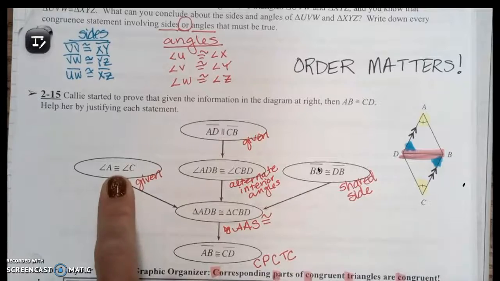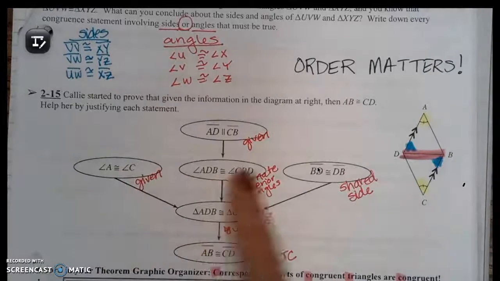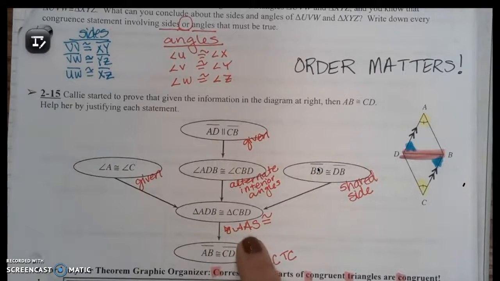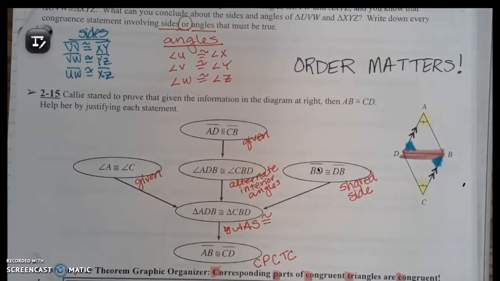So we have an angle, and we have a side. So these two triangles are congruent by what we call angle, side. It's one of the 5 choices on the list in your theorem, right? In your list of theorems, it's angle, side. And that one works. Okay? And then the last one says, basically, that segment AB is congruent to CD. We know that's true because of CPCTC.